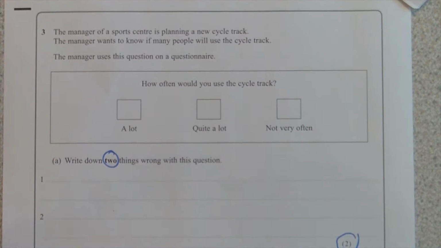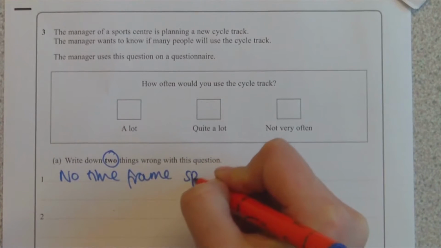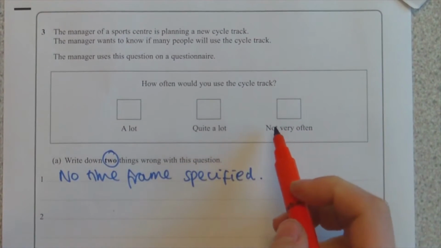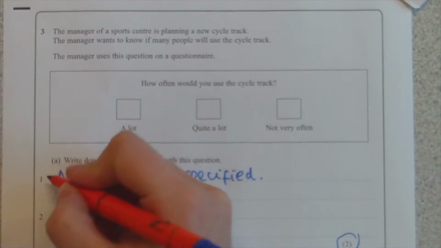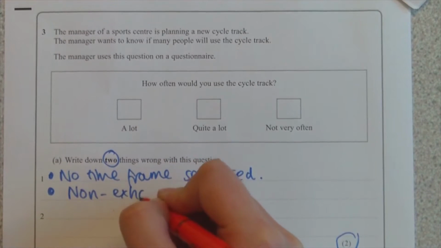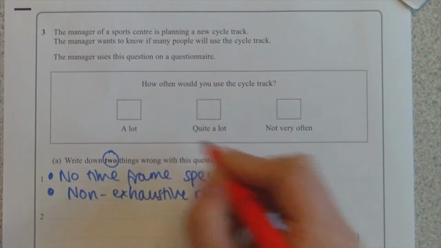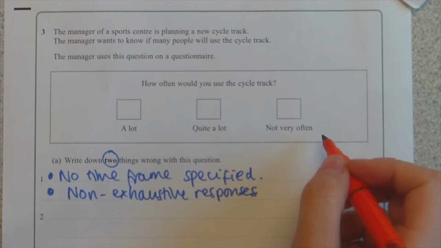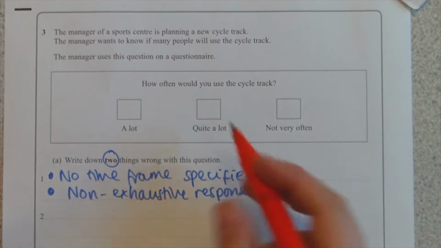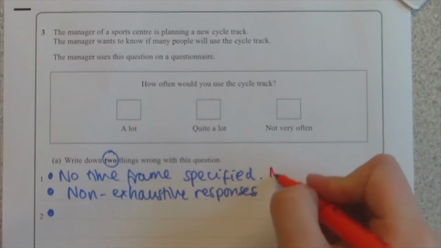So the first thing I'm going to point out is that there's no time frame that's been specified. How often would you use a cycle track? Is that in a month, a week, a year? We don't know, it's not very clear. The second thing you could write is that the responses are non-exhaustive. What that means is there's no option for someone to say they wouldn't use it at all, or that they would use it maybe every day, although that links more into the time frame. Basically, there's not an option for not at all. Either one of these would get you 1 mark.